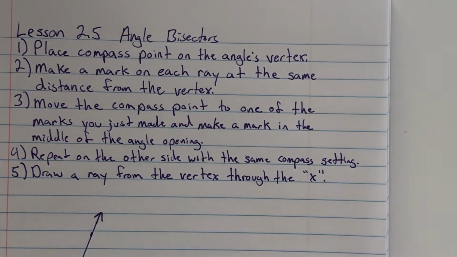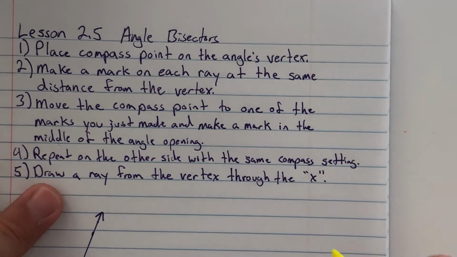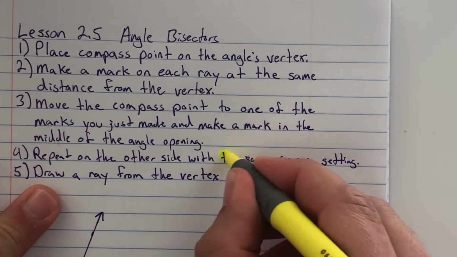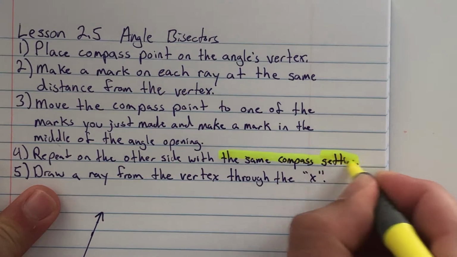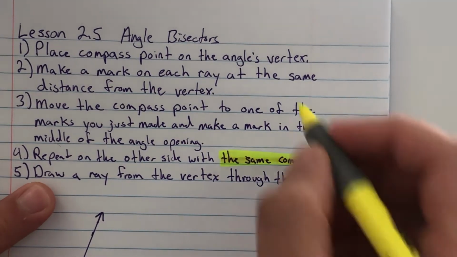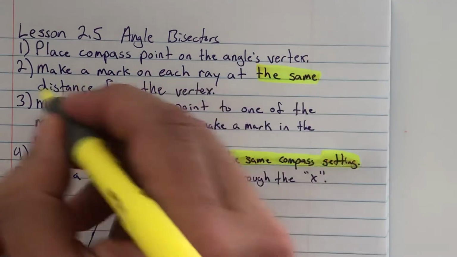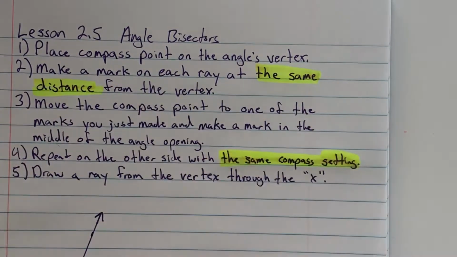Okay, I want you to underline or highlight this part right here. The same compass setting. And then up here, the same distance. These are the two most important things. This is why we use a compass to do so. So we're going to wind up making it the same.